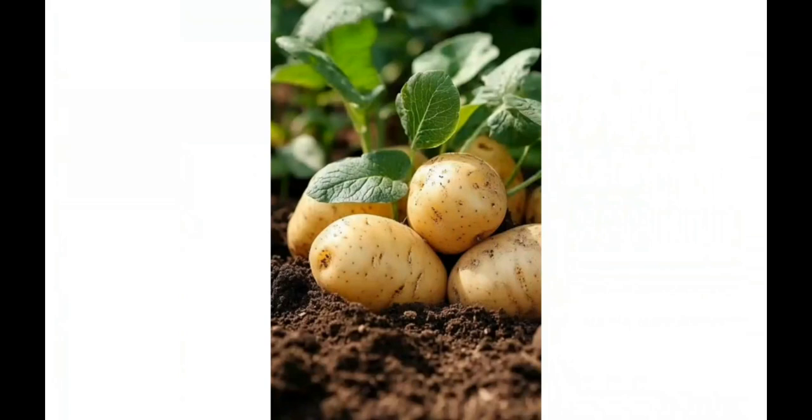You may be asked to state your reason why you say so. Specimen N has a swollen stem. It has a bud or eye. There is presence of lenticels. There is presence of scale leaves. Another one is that there is presence of adventitious root.